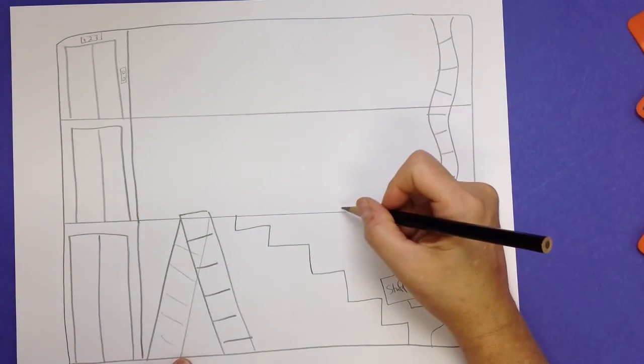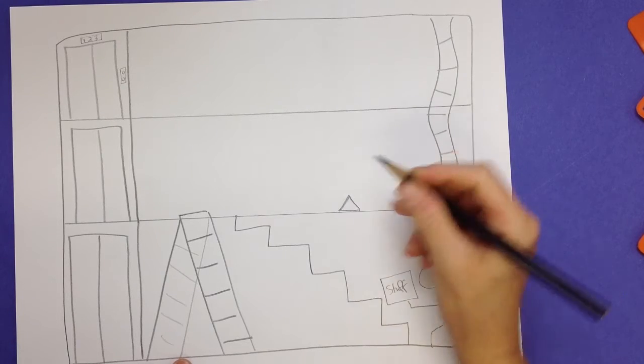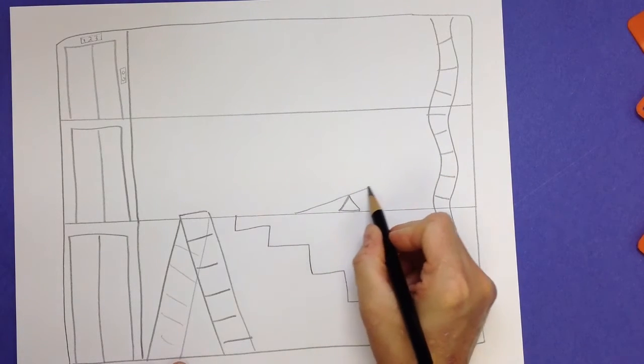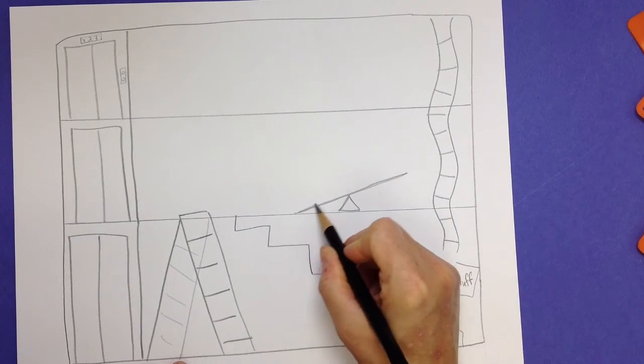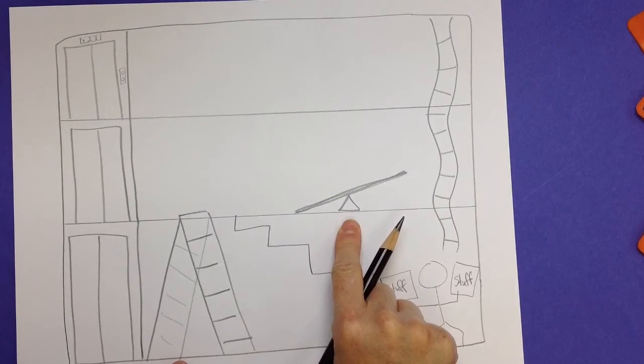What if I decide that I need a simple machine? This is a form of simple machine. Does anyone know what this is?